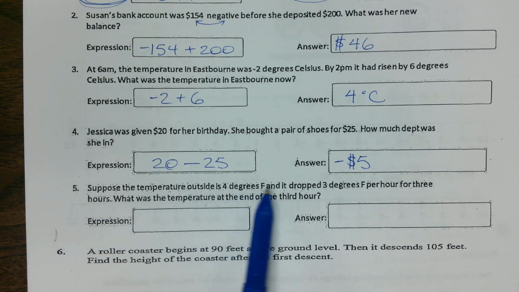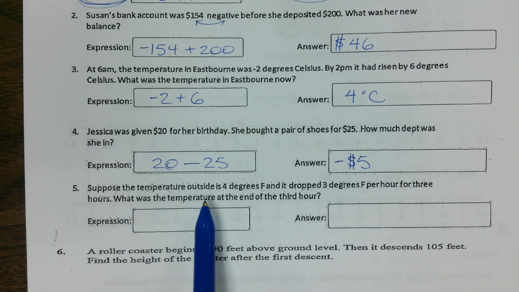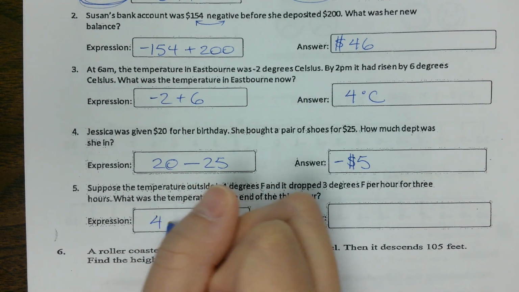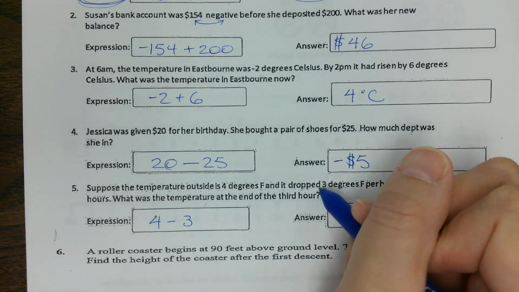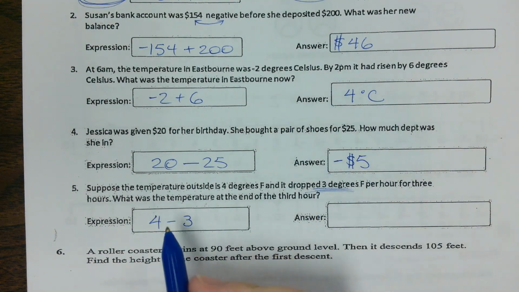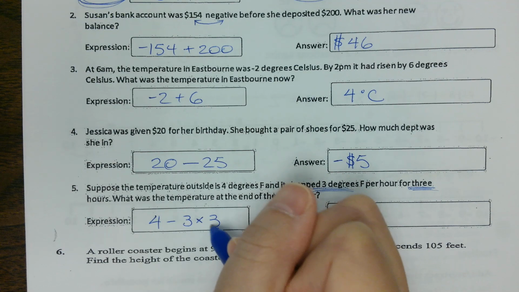Suppose the temperature outside is 4 degrees and it drops 3 degrees per hour for 3 hours. What is the temperature at the end of the 3rd hour? 4 minus 3, but for 3 hours. So it would drop 3 degrees. That's good. The -3, but for the next 3 hours. So what else? Yeah. Times 3. Yeah, like that.